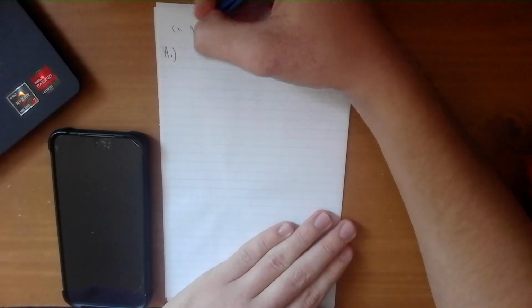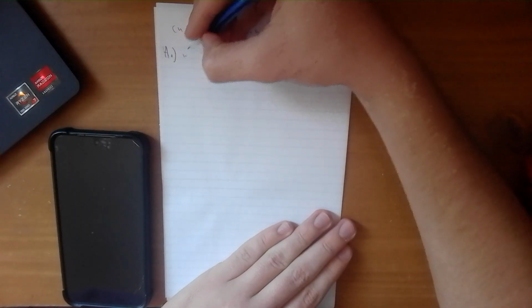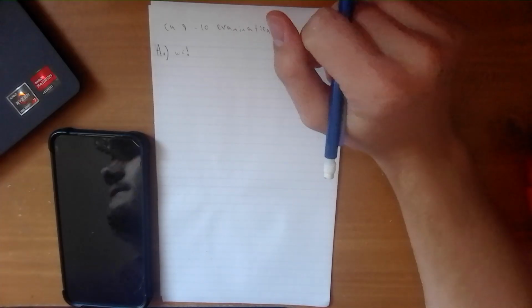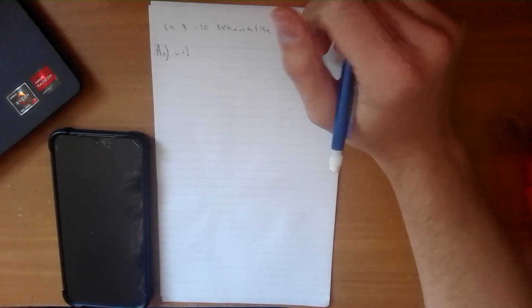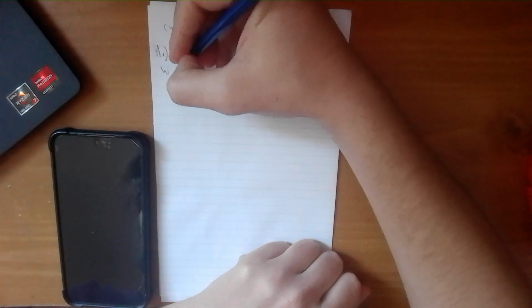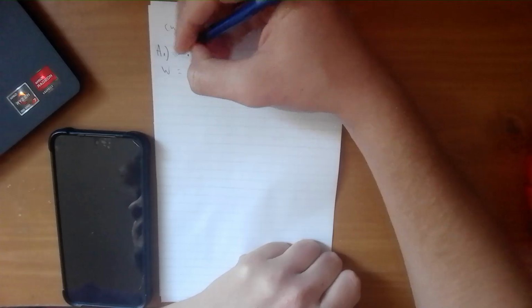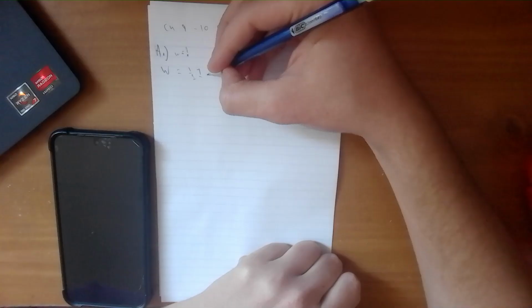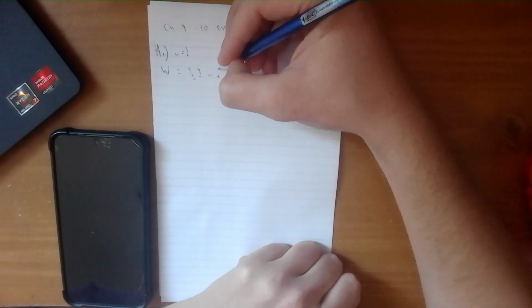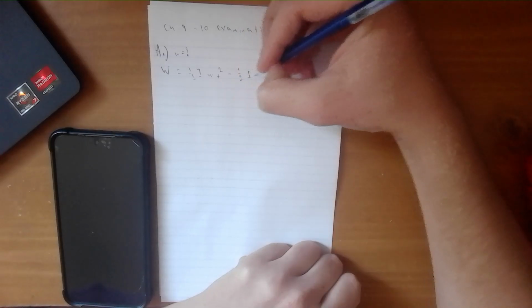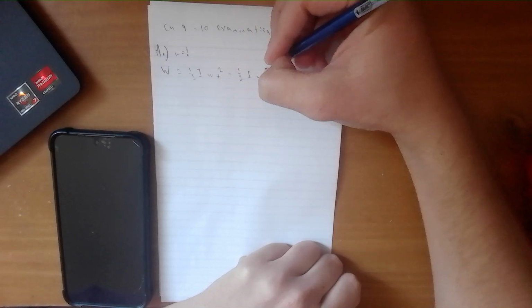All right, so we're trying to find angular speed, and that's shown by lowercase w. And in order to find this, we're going to be using the work energy theorem for rotation. So that formula is work equals 1/2 times inertia times angular speed final squared minus 1/2 inertia angular speed initial squared.